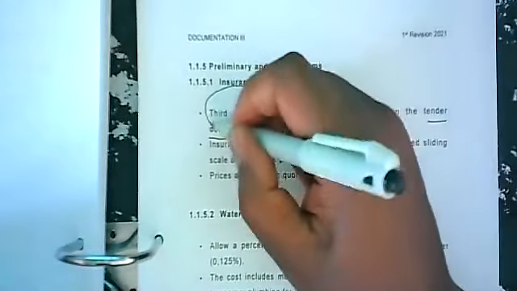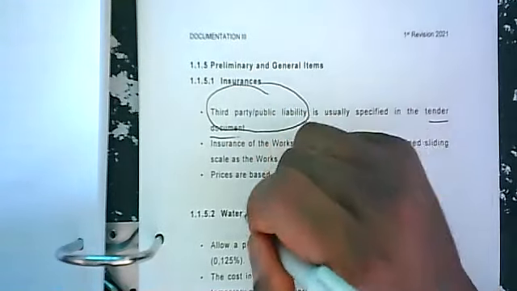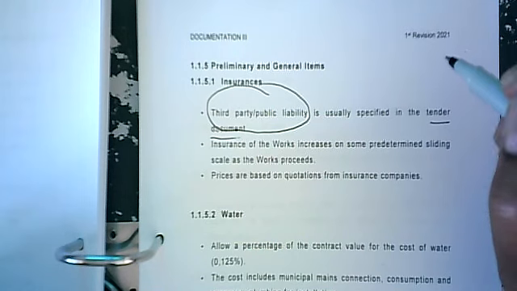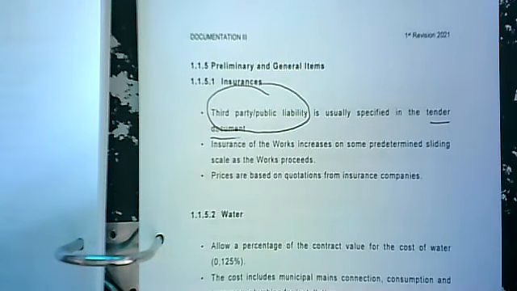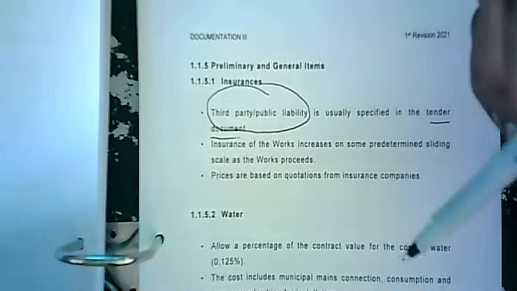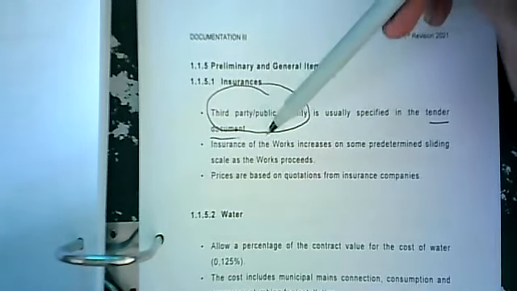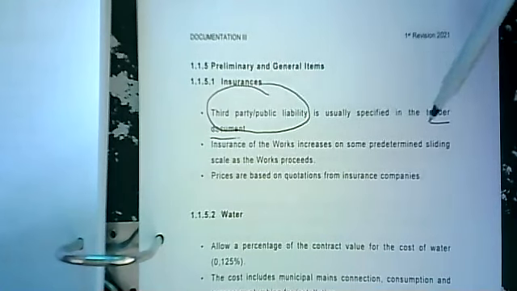So it simply means that the construction company has to take out third-party public liability insurance, which simply means that he needs to insure the site for various items, such as theft and breakages, and whatever insurance companies think that he may need for the construction of those works. Insurance of the works increases on some predetermined sliding scale as the work proceeds.